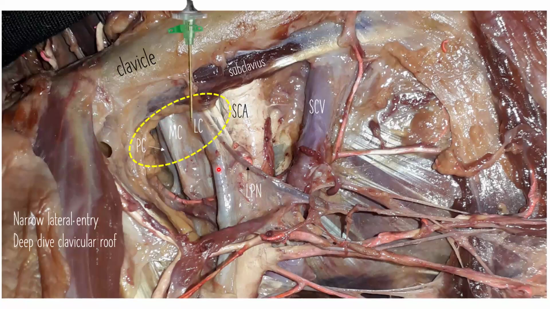While with the out of plane technique in this case, many times it becomes easier to insert the needle just through the subclavius and the pectoralis major, and just point your needle in between the lateral cord and the medial cord, and you inject a local anesthetic. The big challenge again here is to identify the needle tip, as is a problem with the out of plane techniques, and you need to be very cautious to identify the needle tip.